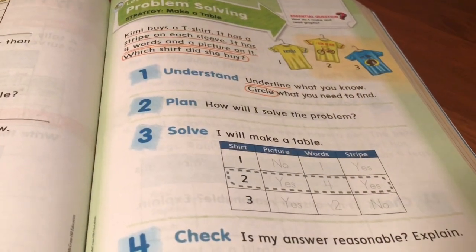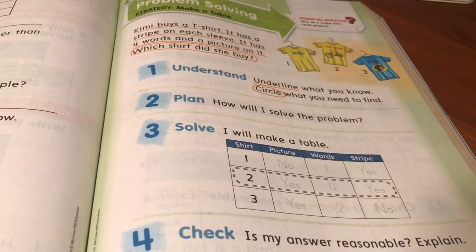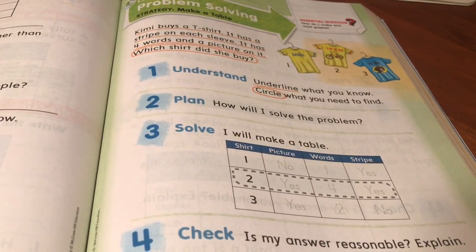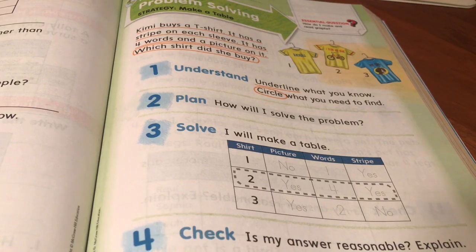So we're going to do some more problem solving today, and you're going to need your math book and a pencil. Get those, and I'll see you in a second. Okay, so today we're going to talk about how we can use data to help us find the answers to questions that we're looking for. And you can do that by making a table or a chart.